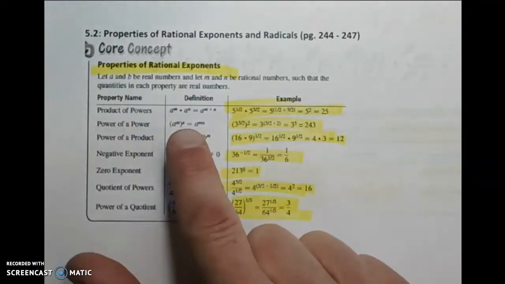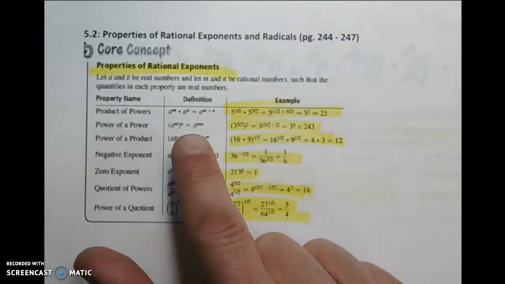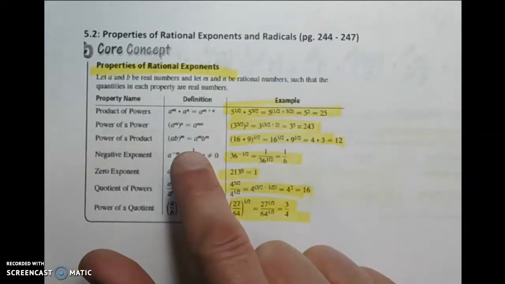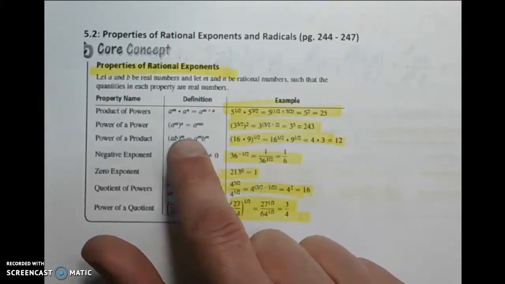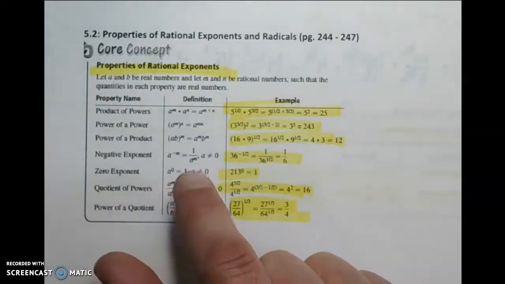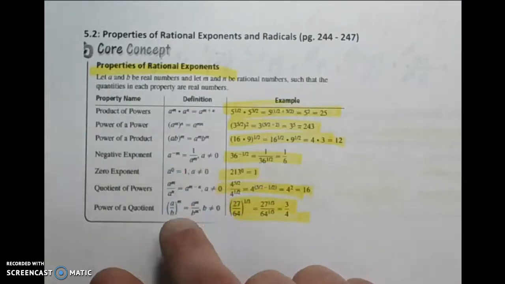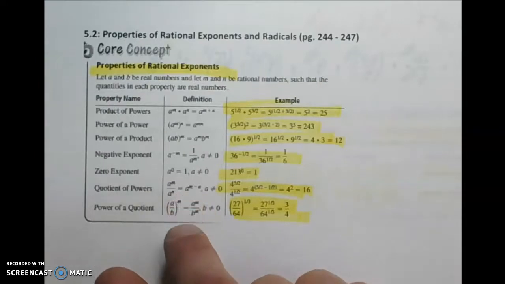real quickly. If I'm multiplying like bases, you add your exponents. If I have a power, you multiply your exponents. If you have a power outside of multiple terms, you distribute that power into all of them. Any negative exponent is really not a negative number. It's a really small number, so we write it as a fraction. Any exponent of 0 is equal to 1, except 0.